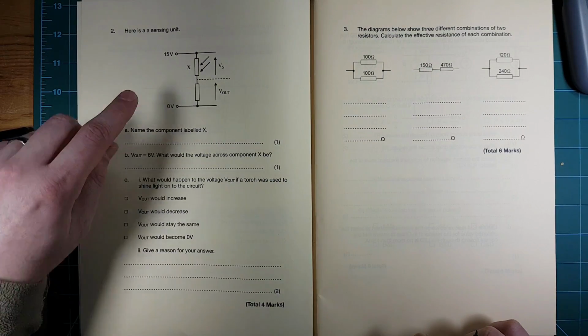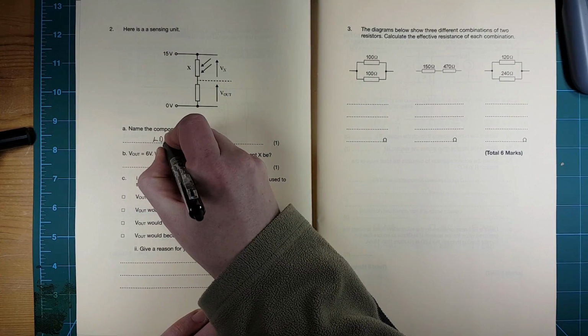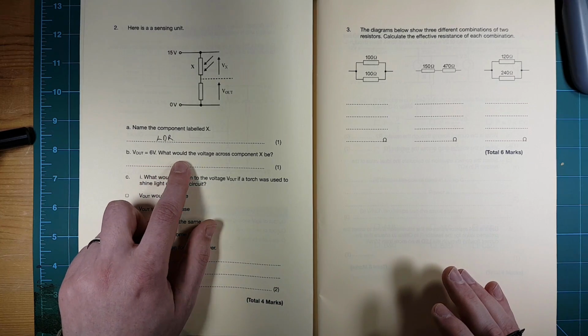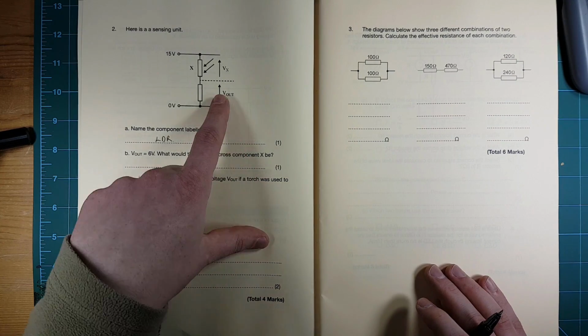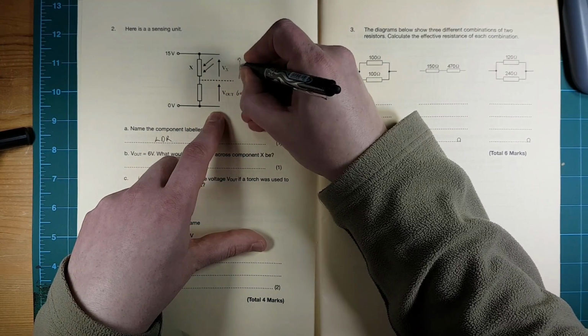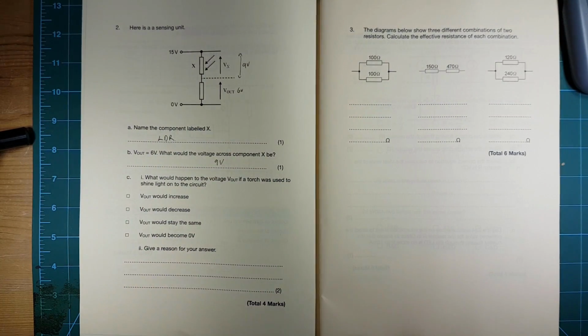Here is a sensing unit. Name this component. You can call it an LDR. You can write light dependent resistor as well. Vout is 6 volts. What would the voltage across component X be? So if that's 6 volts there, then that has to be the remaining 9 volts across there. So it's going to be 9 volts.